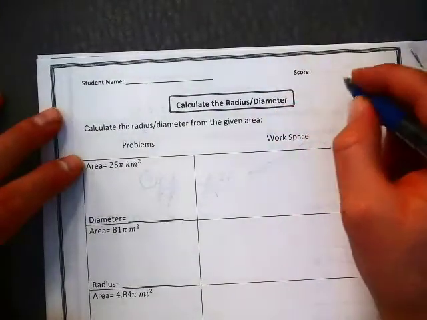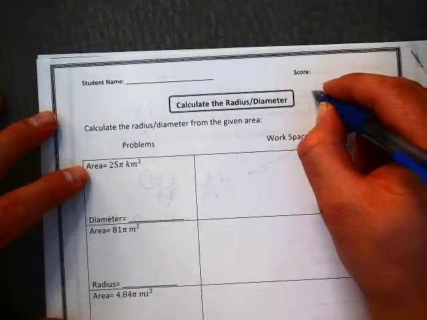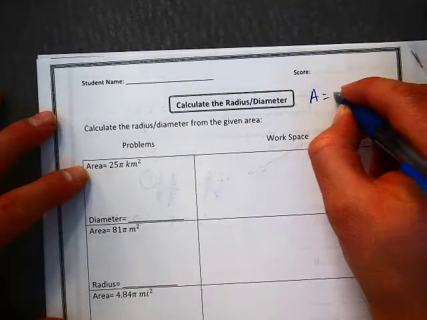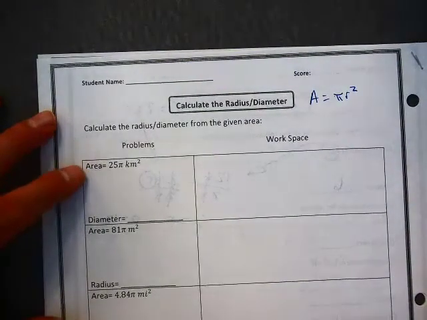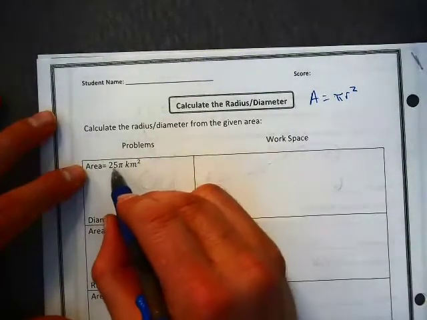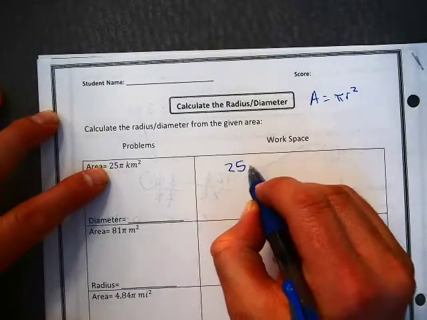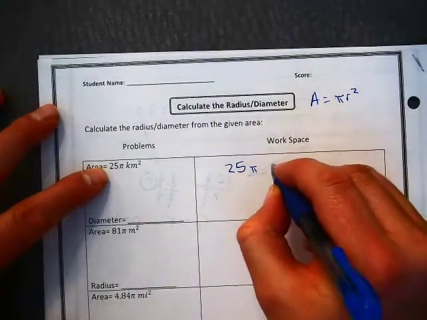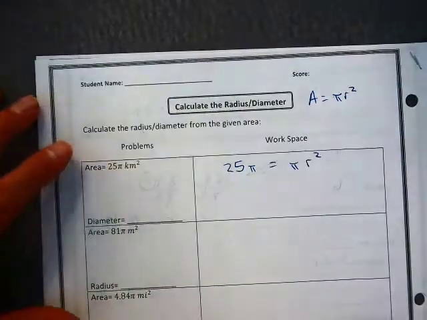Again, this is finding area, or from area they want to know radius and diameter, so I'm going to write the formula for area. Pi r squared, just so I have that up there for reference. It gives me the area, so it says 25 pi is equal to pi r squared.